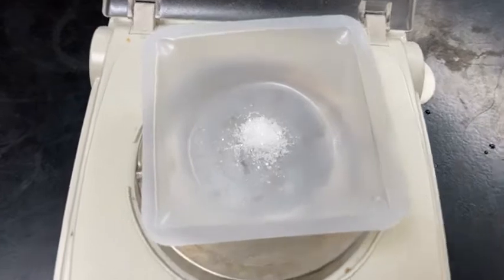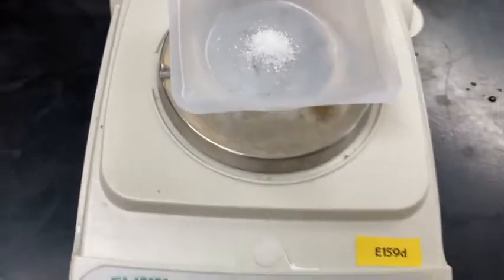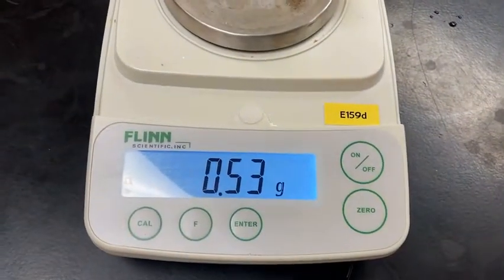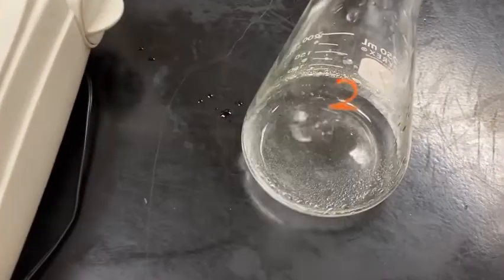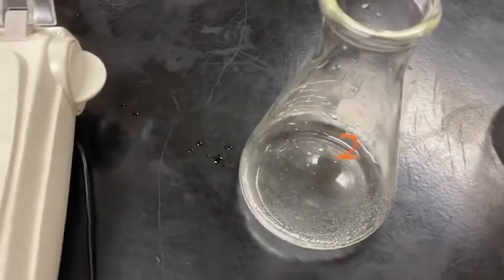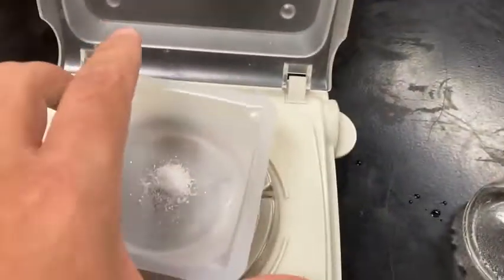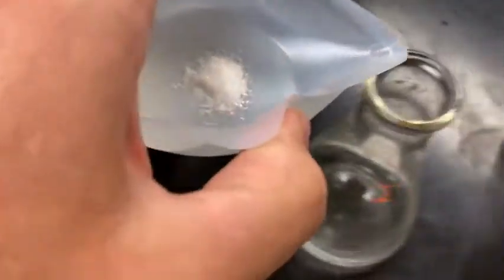Again, I've measured out the KHP for sample 2 because we're going to run 2 trials. Here's the mass we have. And to show that this is sample 2, I have a 2 on my Erlenmeyer flask. Same thing, I'm going to take this and transfer it over.